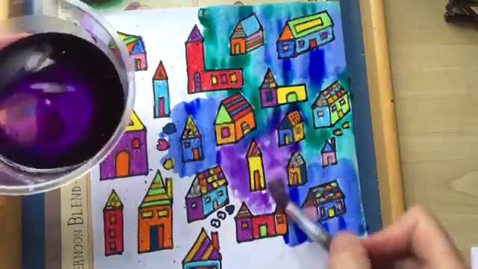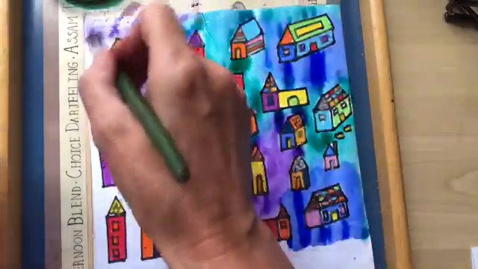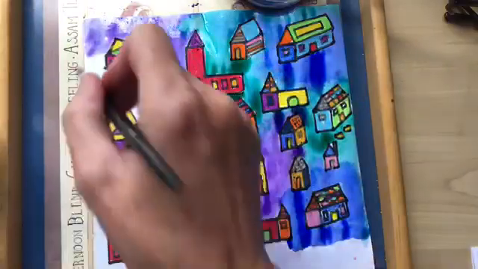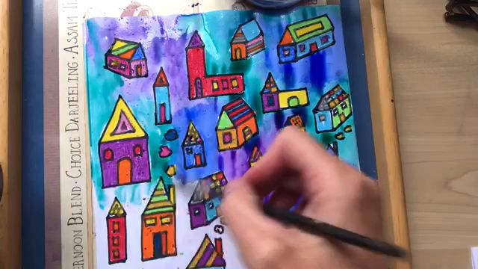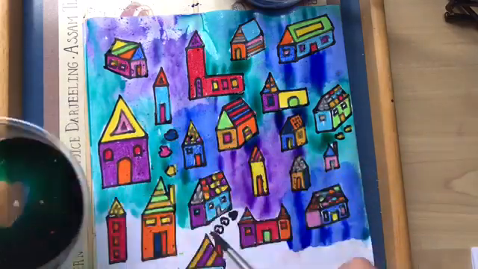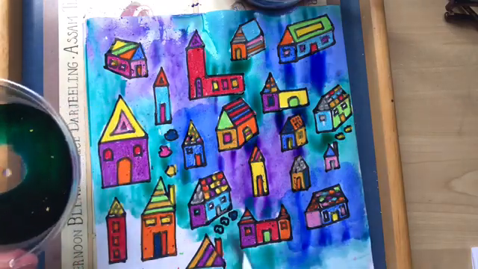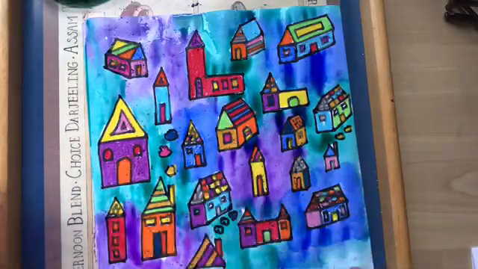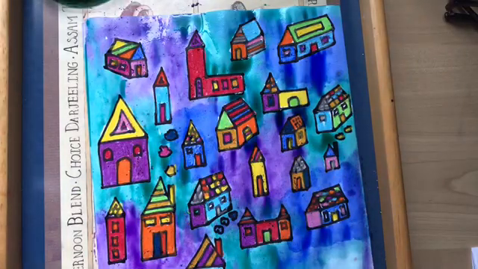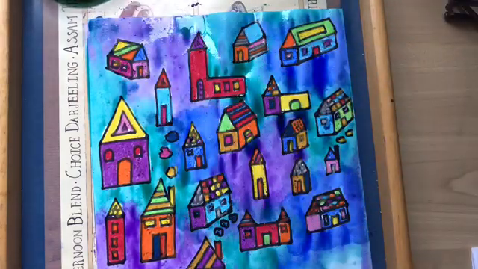So again, I'm choosing the purple here. Now I'm mixing it all the way around. I'm using quite a thick paintbrush. Keep going until you have covered the whole page. Cover all over the buildings. You've got some white bits, make sure you've covered them. There you go. Complete.